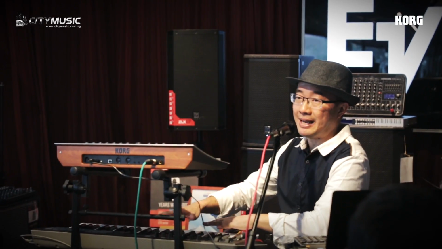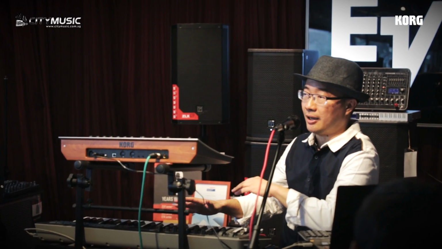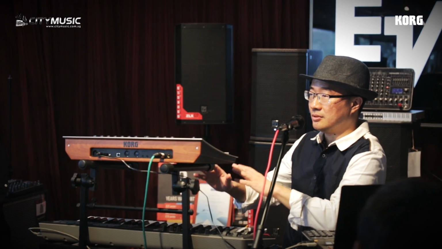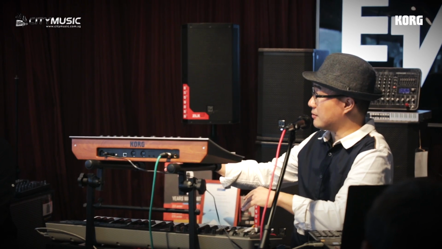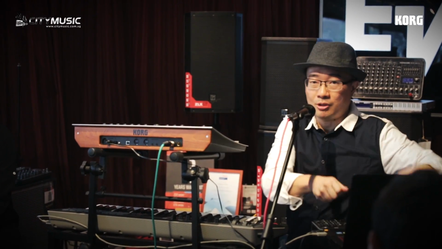So we felt comfortable in bringing this much gear, so we figured we could play this many different sounds. And if we were playing somewhere where we have only 15 minutes, we only want to go in with one computer, one keyboard, and that's it.